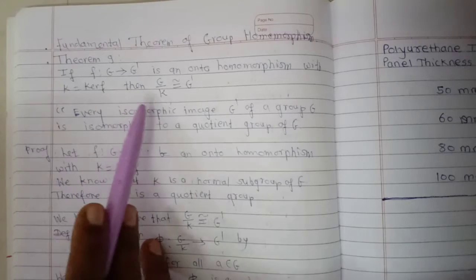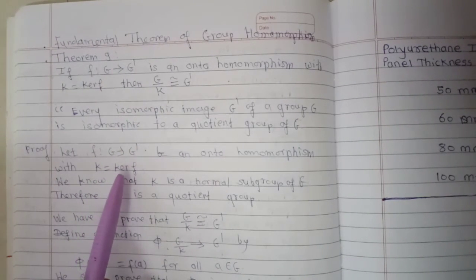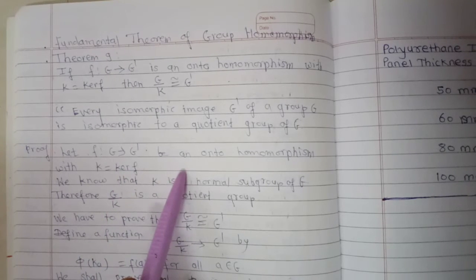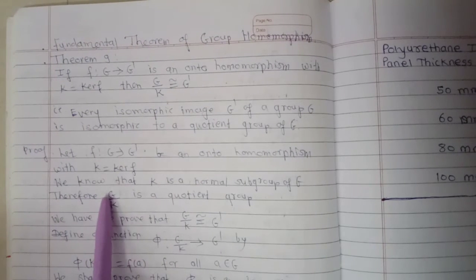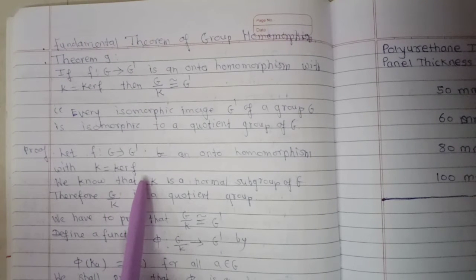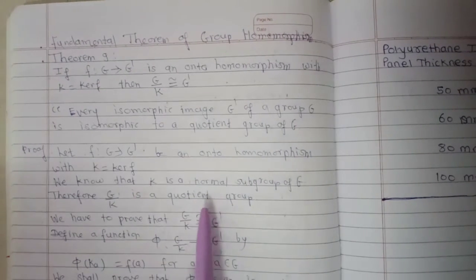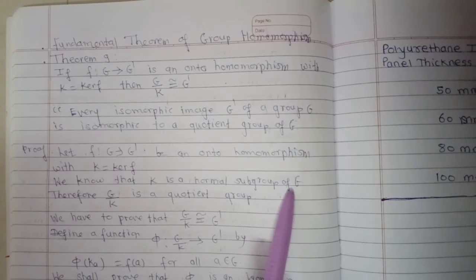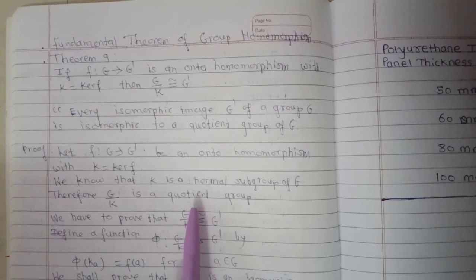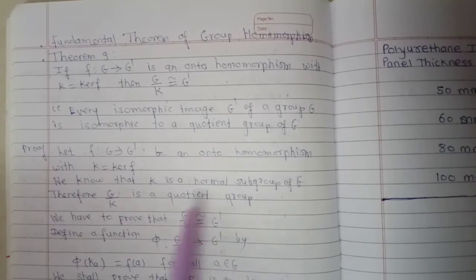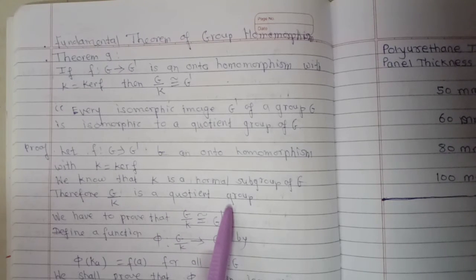Let us consider the proof of this theorem. Let f from G to G' be an onto homomorphism with K equal to kernel of f. But we know that K is a normal subgroup of group G. And we know that if K is a normal subgroup of group G, then G/K is a quotient group by definition of quotient group.